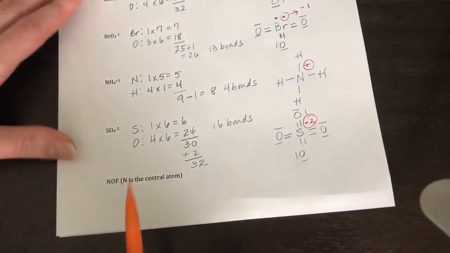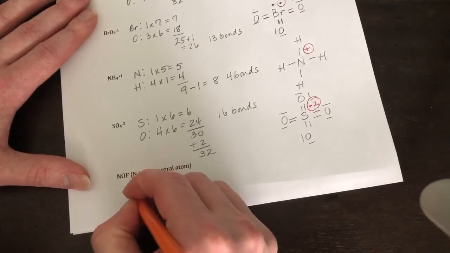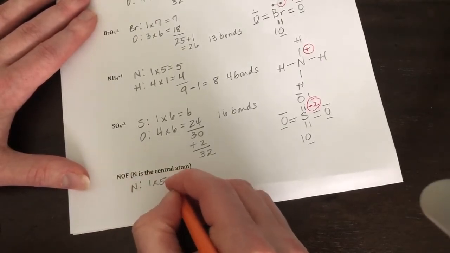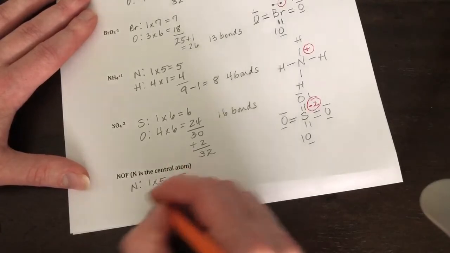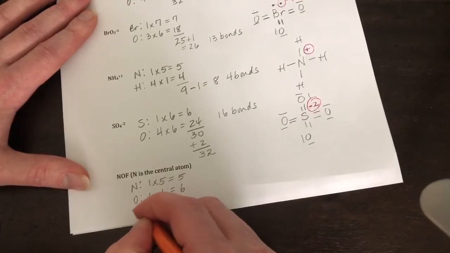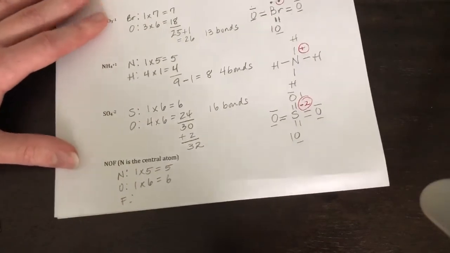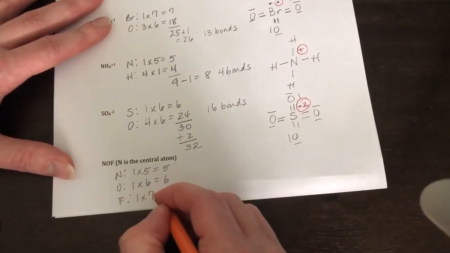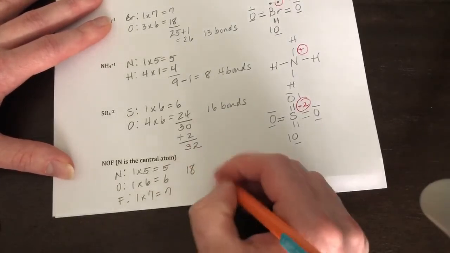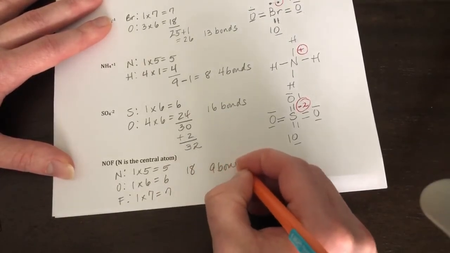Nitrogen, oxygen, fluorine. Okay? NOF. Okay, nitrogen, we got 1 of those at 5. Oxygen, we got 1 of those at 6. And fluorine, got 1 of those at 7. So 11 plus 7 is 18. So I should have 9 bonds total.